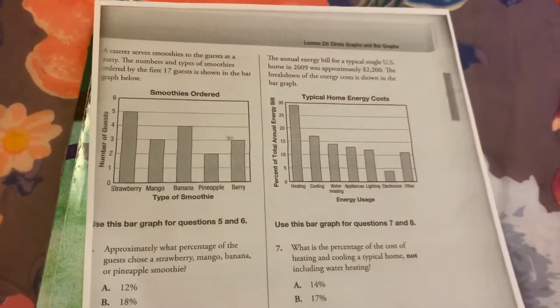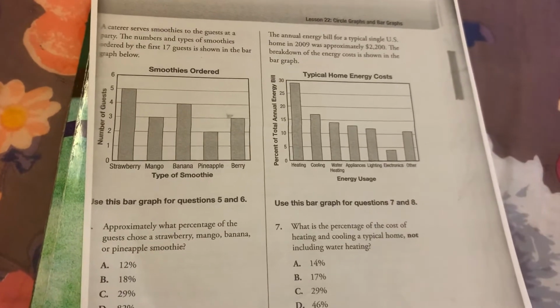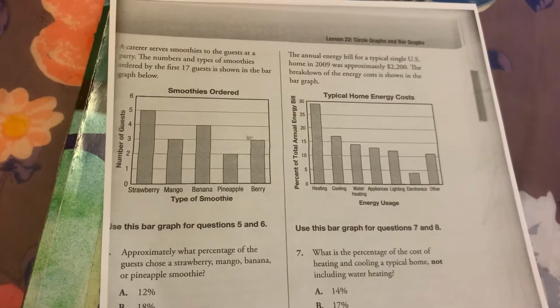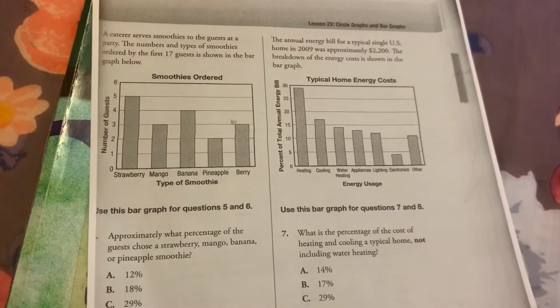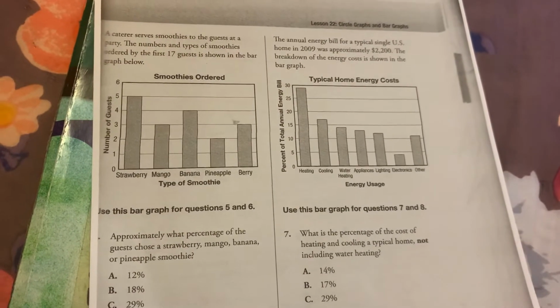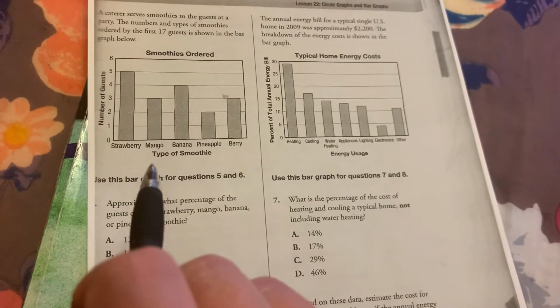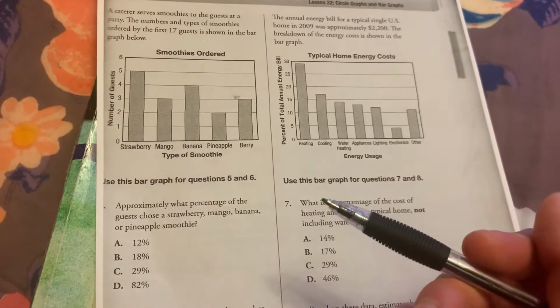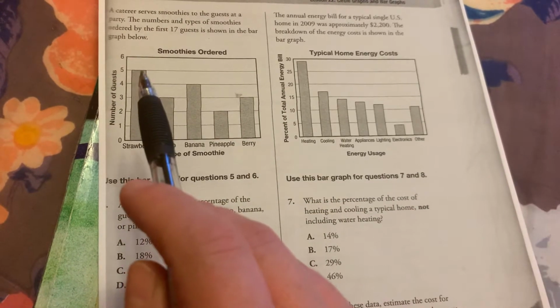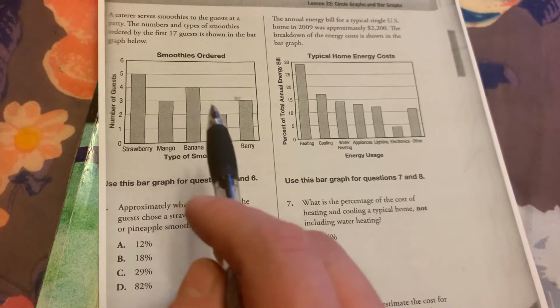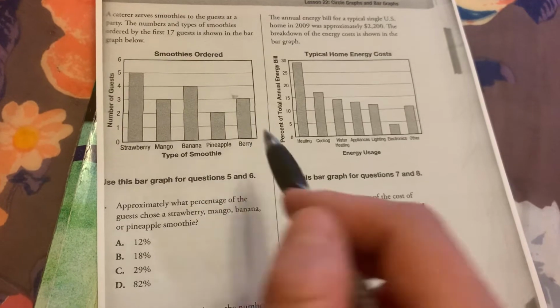All right, the second part of lesson 22 is bar graphs, which we've already talked about in class. It says a caterer serves smoothies to guests at a party. The number of types of smoothies ordered by the first 17 guests are listed below. So it's super easy. There's 5, 3, 4, 2, and 3.